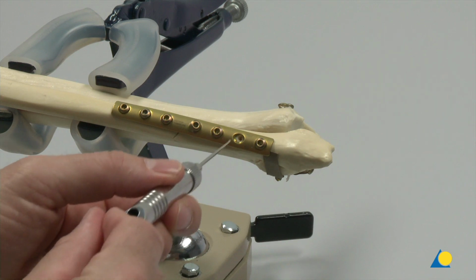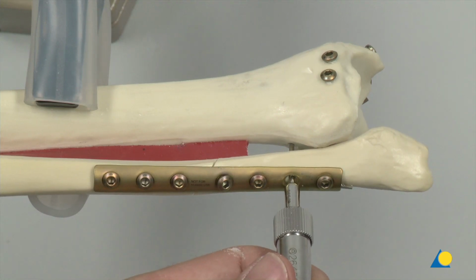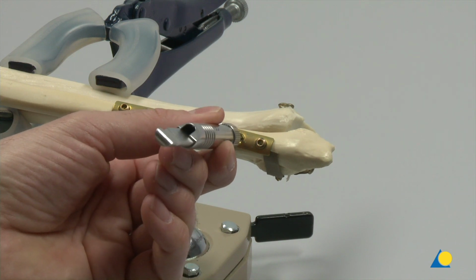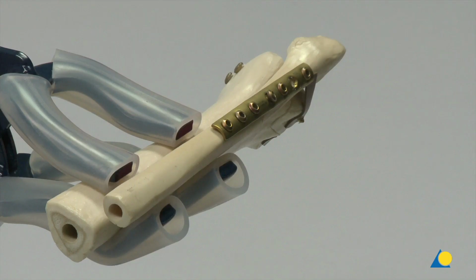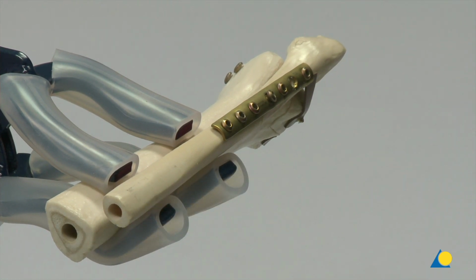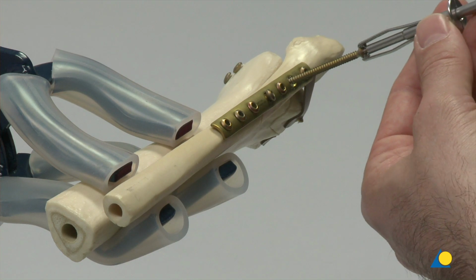The depth gauge is used to measure the required length of the screw. A screw of about 36 mm will generally be long enough. A 3.5 mm self-tapping cortex positioning syndesmotic screw is inserted using the hexagonal screwdriver.